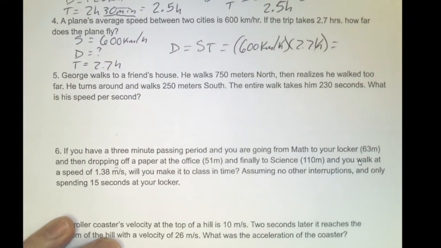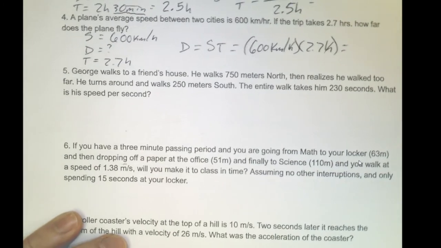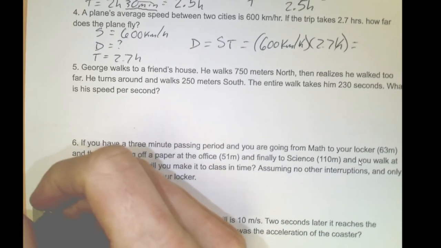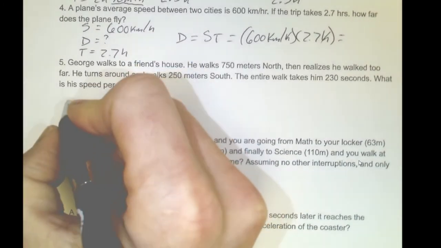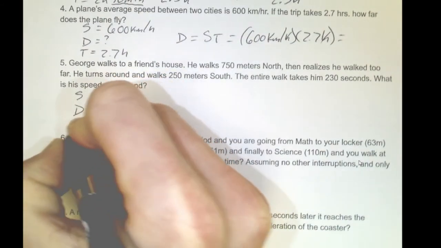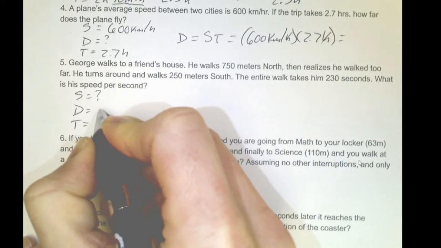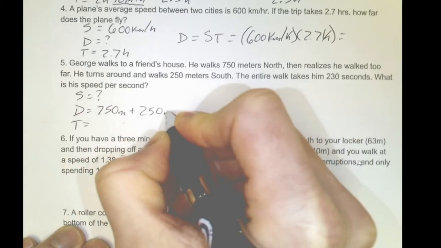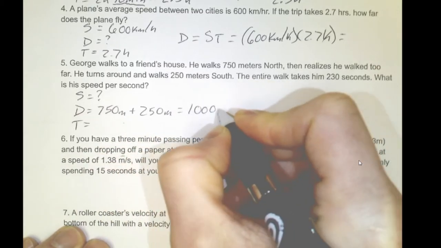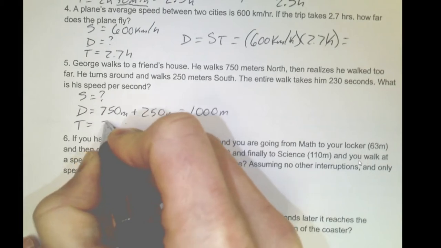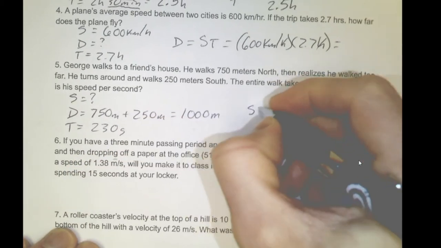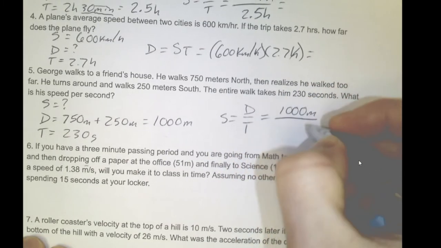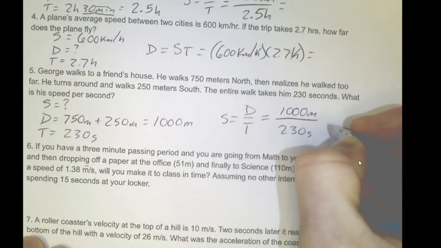Number 5, George walks to a friend's house. He walks 750 meters north. Then he goes too far, so he turns around and goes 250 meters south. And that takes 230 seconds. His speed per second. So speed, distance, time. We don't know. He travels 750 meters north plus 250 meters south. So in all, 1,000 meters in 230 seconds. So speed equals distance over time. 1,000 meters divided by 230 seconds.